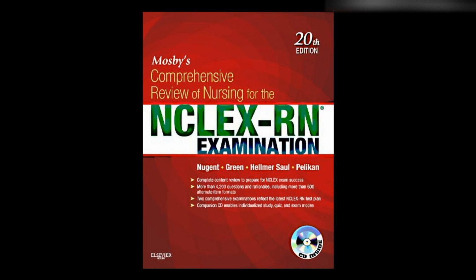Content: medical/surgical. Category of health alteration: genitourinary. Integrated processes: nursing process, implementation. Client needs: physiological integrity, pharmacological and parenteral therapies. Cognitive level: application, making nursing decisions. When the nurse is making a decision about prioritizing medication administration, client comfort takes priority over regularly scheduled medications.